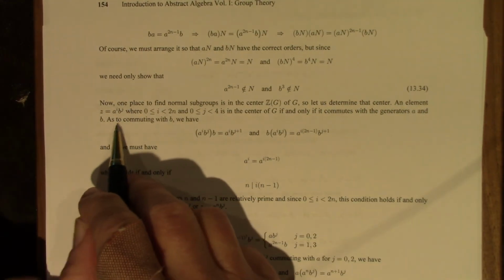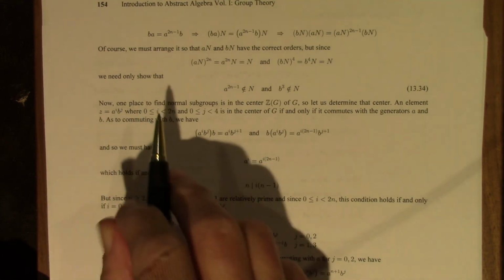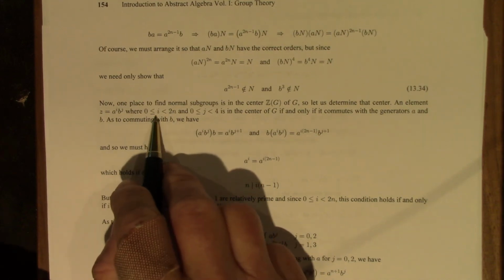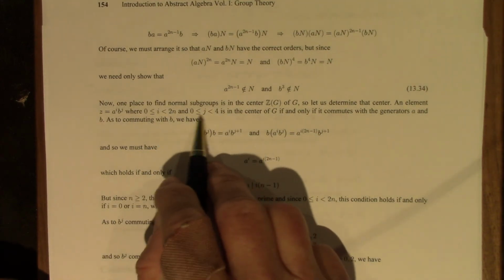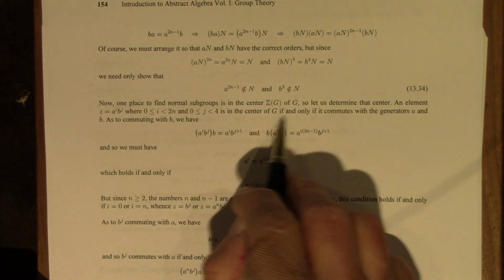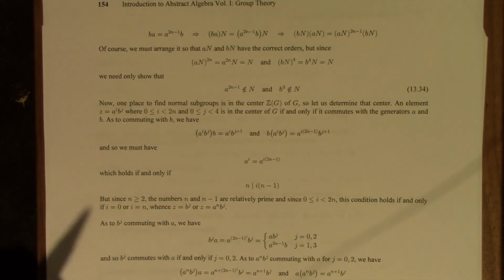Well, an element of this group is of the form z equals a to the i b to the j, where i is in this range, and j is in this range. It will be in the center of G if and only if it commutes with the two generators a and b.